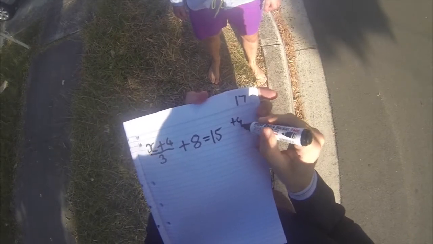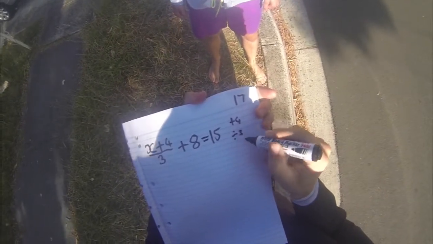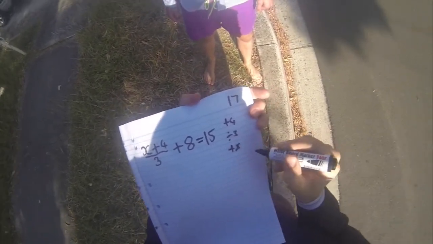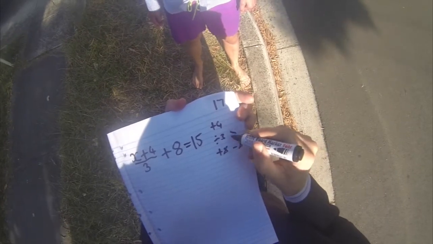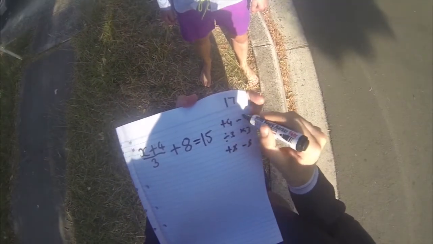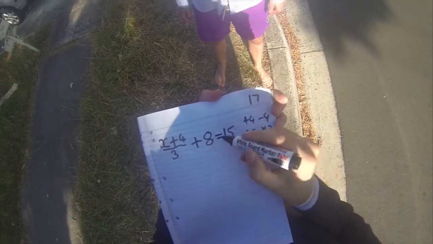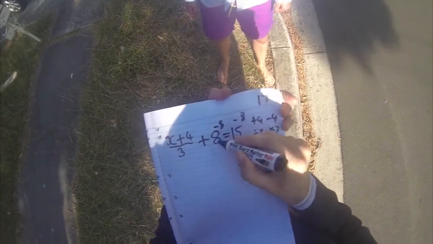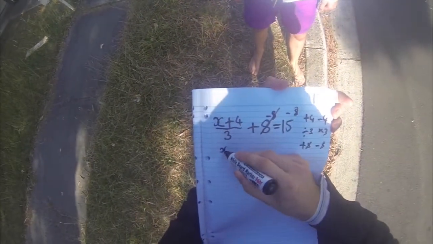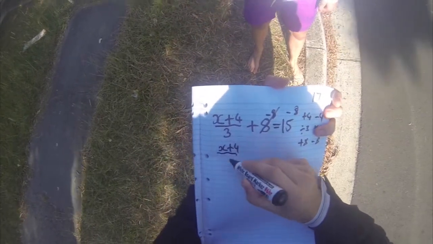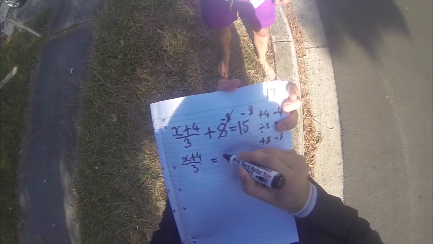Alright, let's have a think about this story. X plus 4, divided by 3, plus 8. Let's do the opposites now. Minus 8, times by 3, minus 4. Minus 8 from both sides. They go away, so you end up getting x plus 4 divided by 3 is equal to 7.